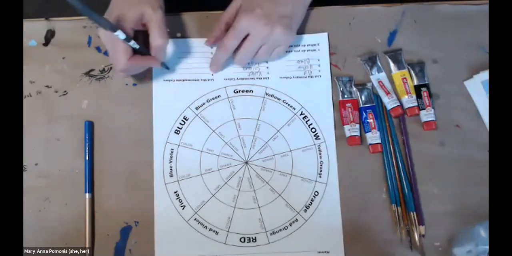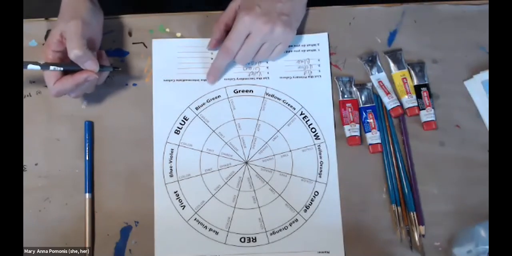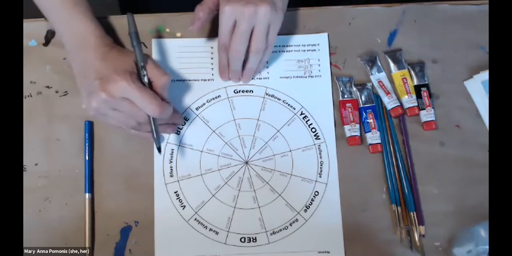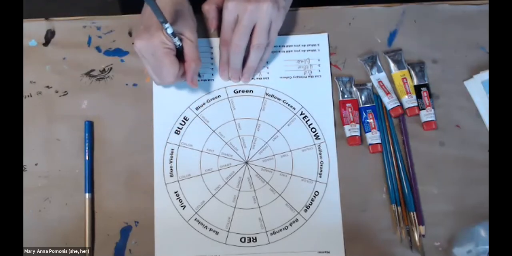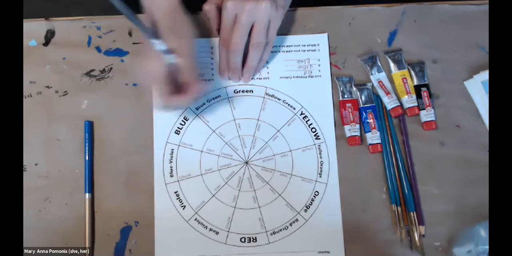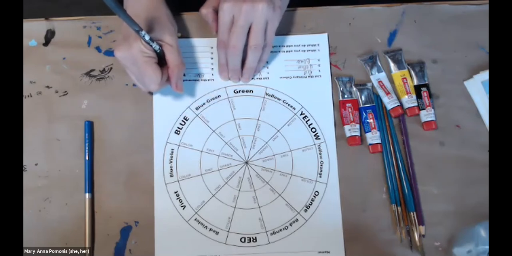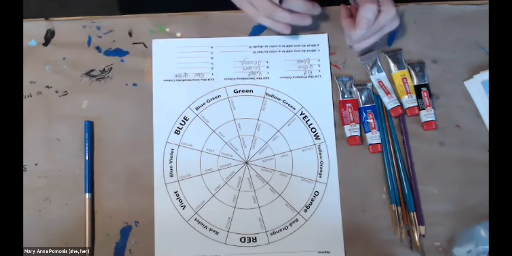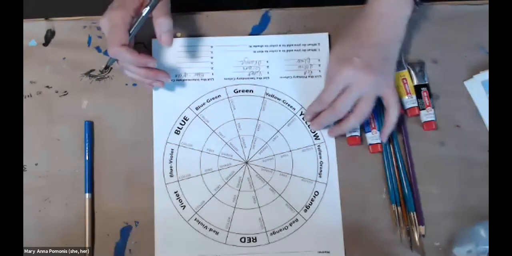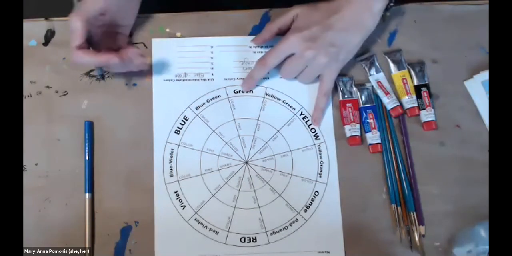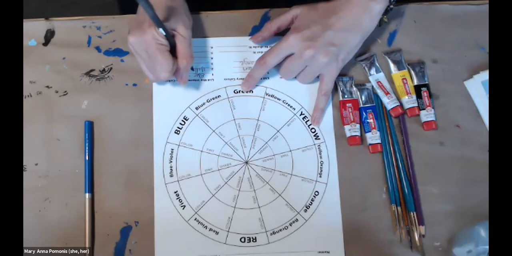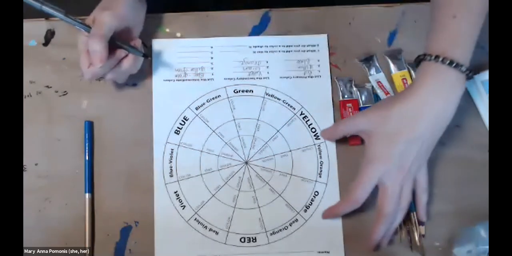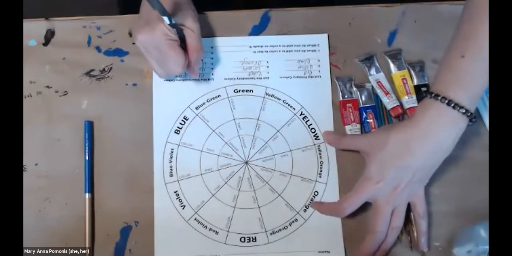And then the intermediate colors, or sometimes called the tertiary colors, are the hyphenated colors. And they're a primary plus a secondary. So if I take the primary blue and then I add the secondary green, I get blue green. They're the hyphenated colors. Okay. If I take a primary yellow and get the secondary green, I get yellow green. Okay, primary yellow and secondary orange, I get yellow orange.